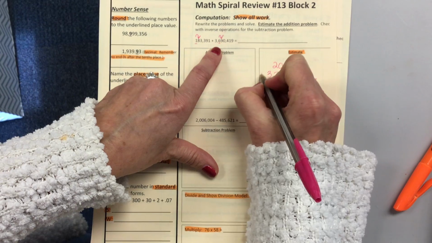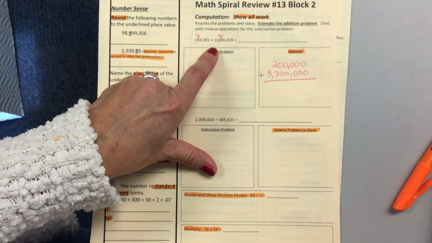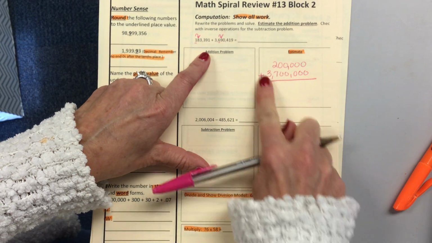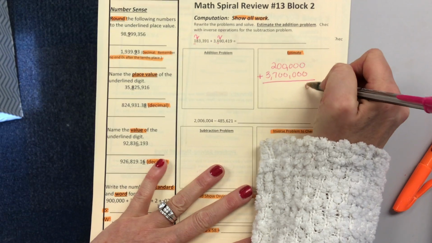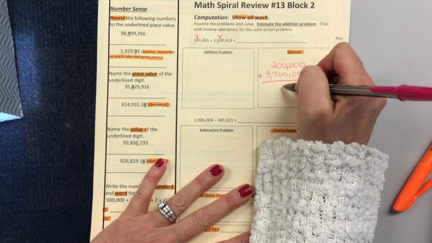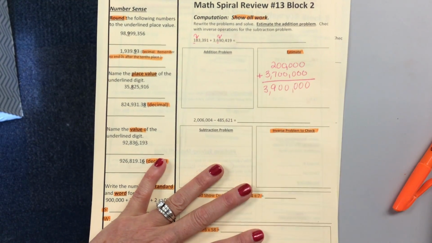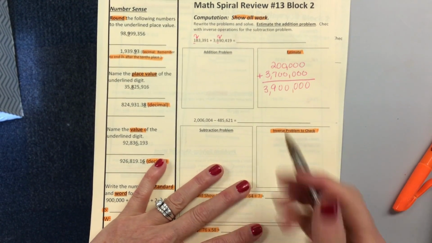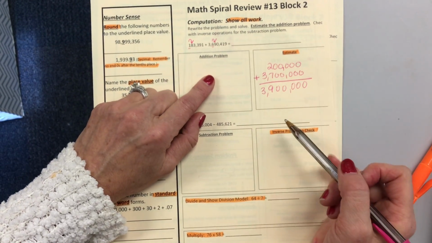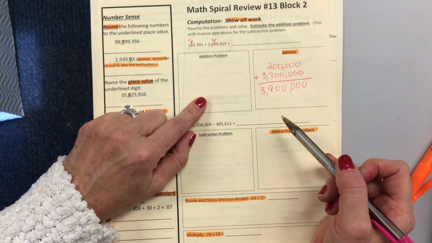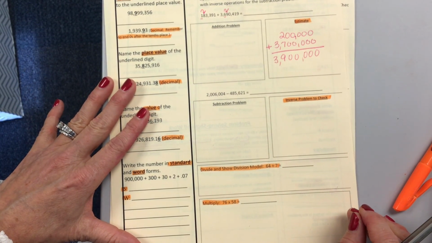Okay, and then we're going to add those together. Okay? Are there questions? I'll go ahead and add them for you. These columns are so hard. So your estimate is 3,900,000. So when you add, your sum here should be close to 3,900,000. Okay, Luke? Go ahead.